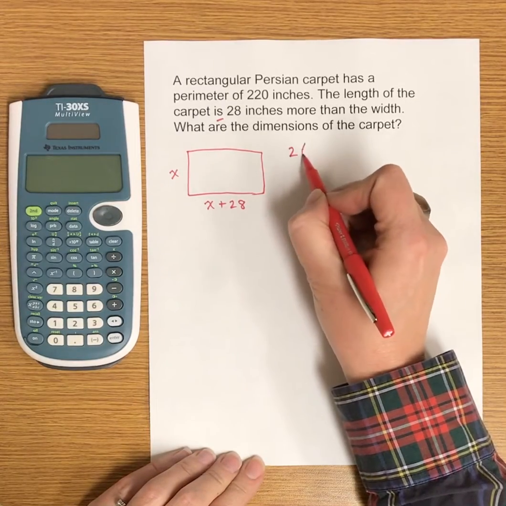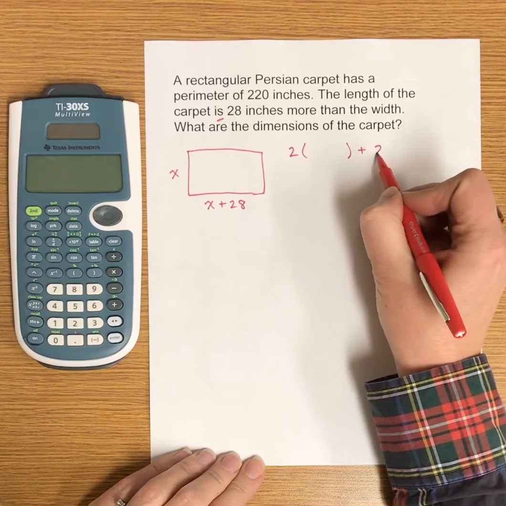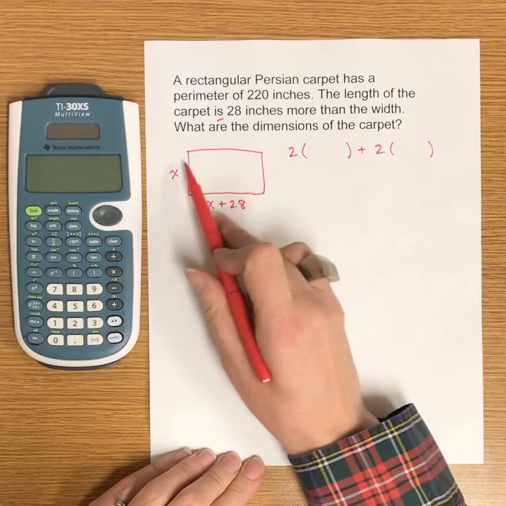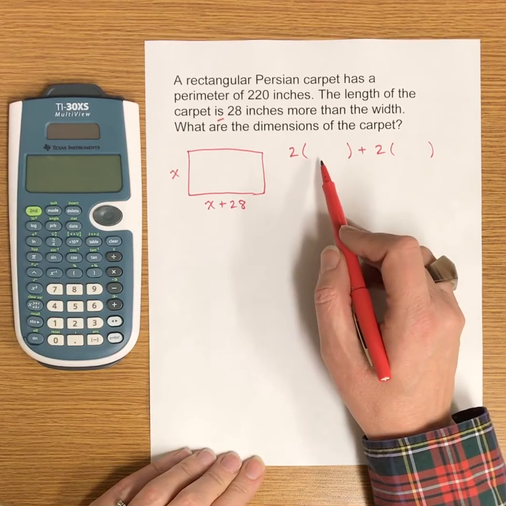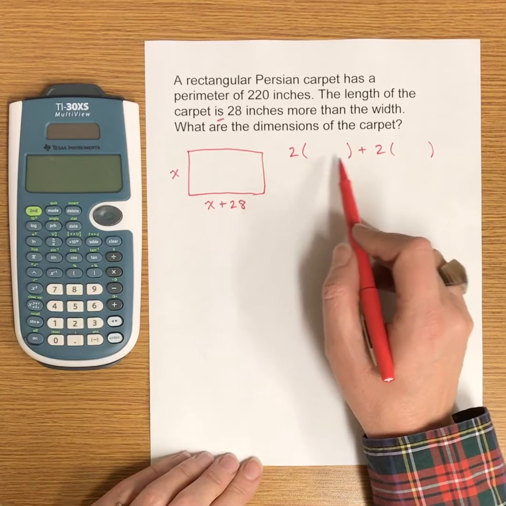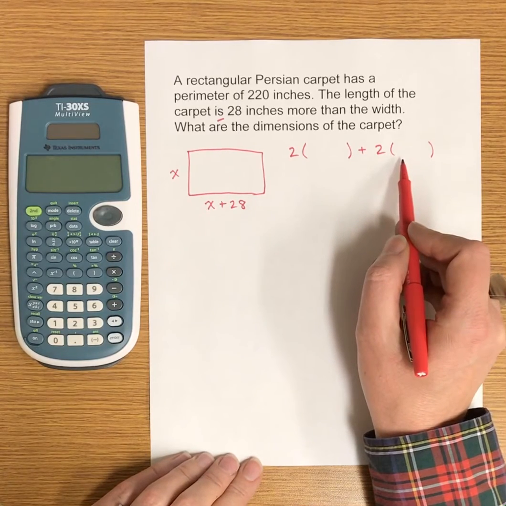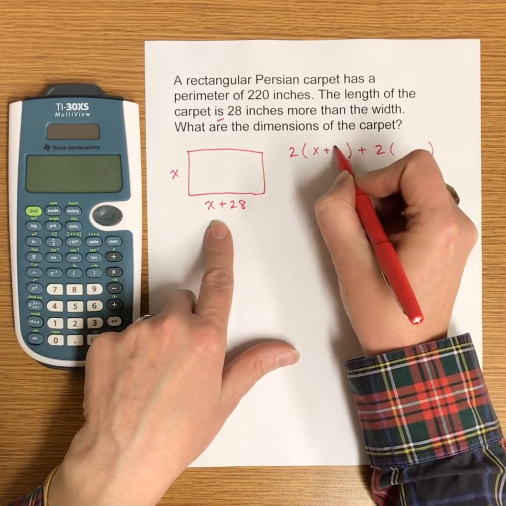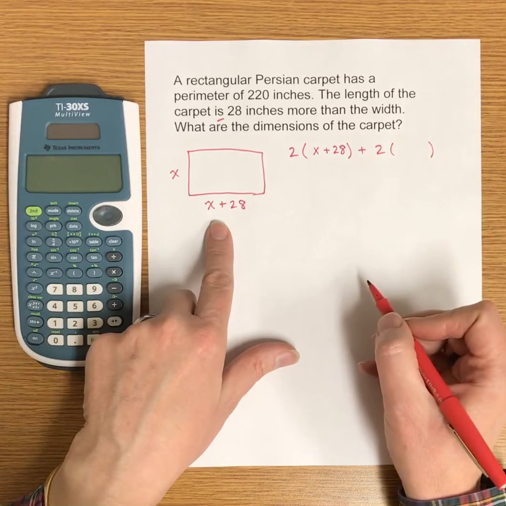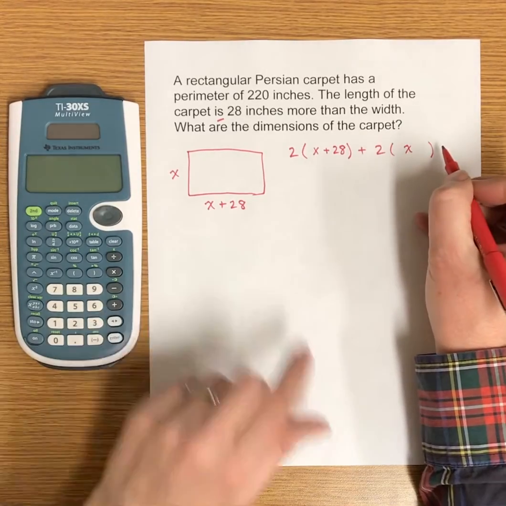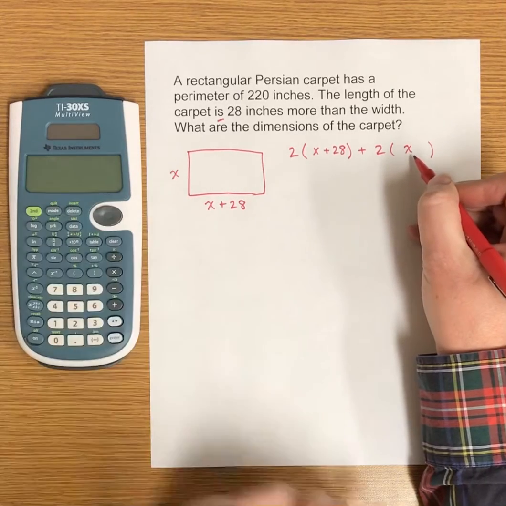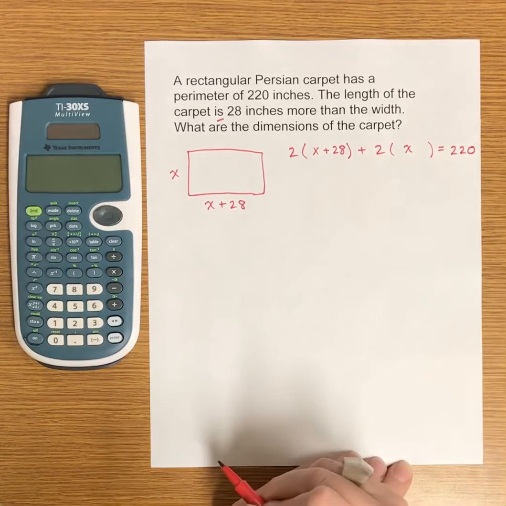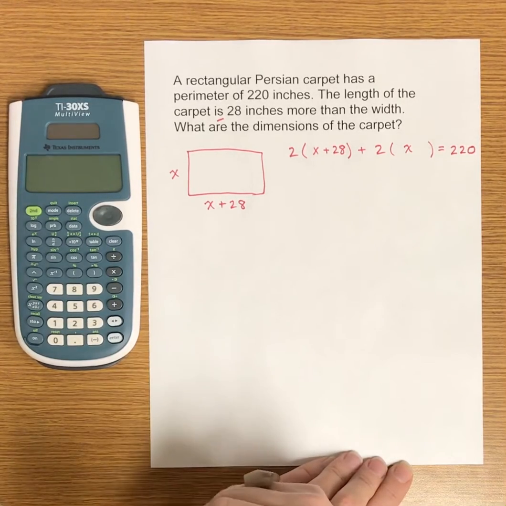Let's write an expression to represent the perimeter of that rectangle. Since the perimeter of a rectangle is made up of adding the four sides together, you're going to have two of the longer sides, the lengths, plus two of the shorter sides, the widths. In this case, the length was x plus 28, so we want to include two of those lengths. And the width was just x, so we want to include two of those widths, x. We know that that perimeter is 220 inches, so that total should equal 220.